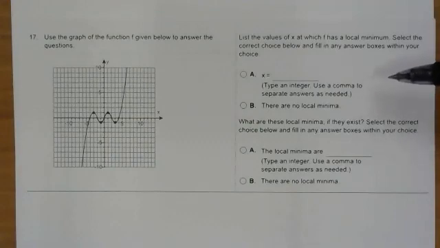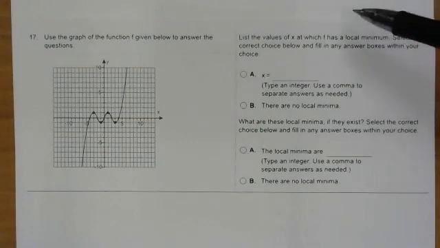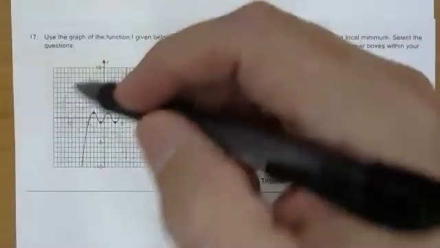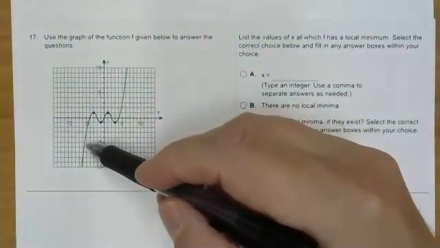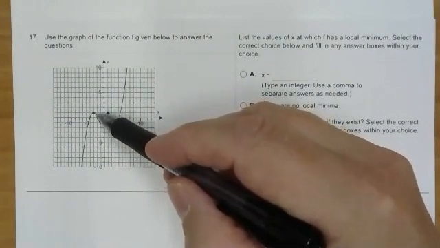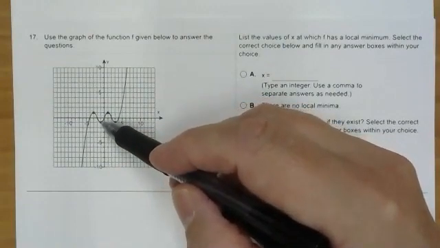So a local minimum is sort of like a valley. Maximum's like a peak or mountaintop. Minimum's like a valley. So if I look at this graph, this is a local max. It's like the top of a hill or mountain. But I come down, so here's a minimum.